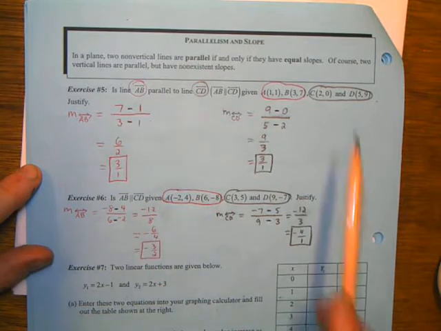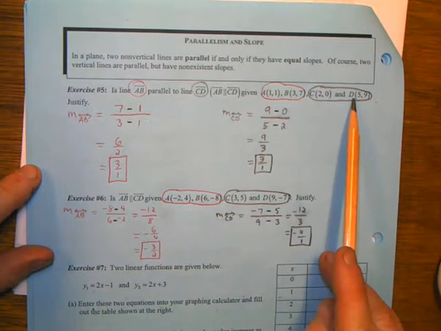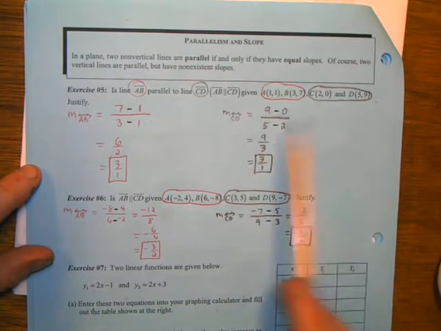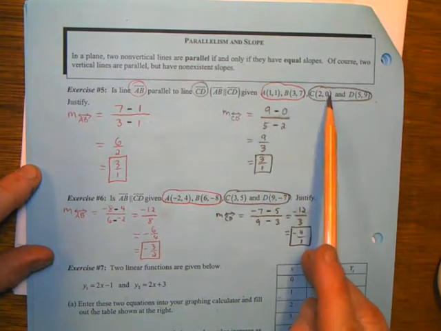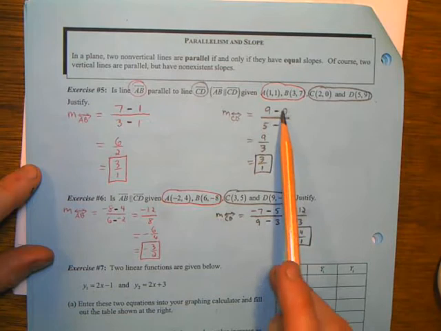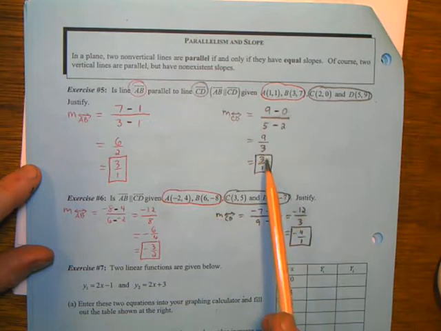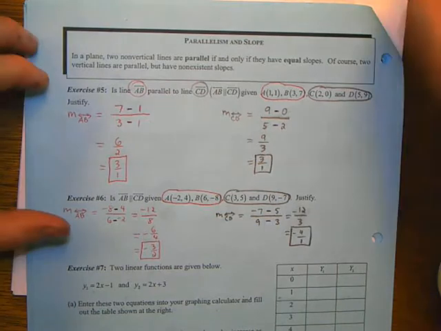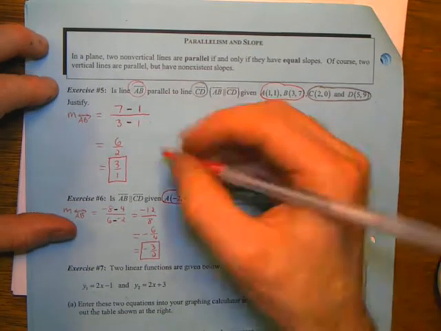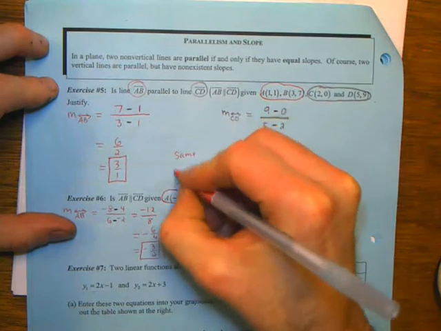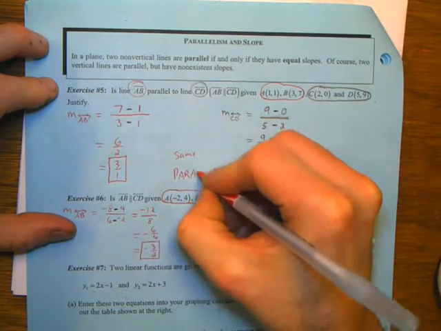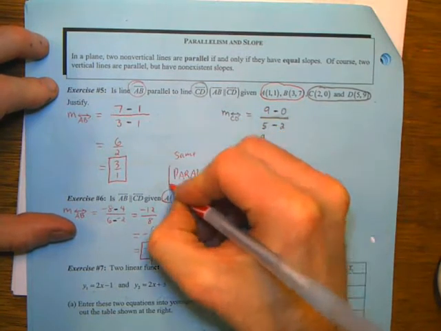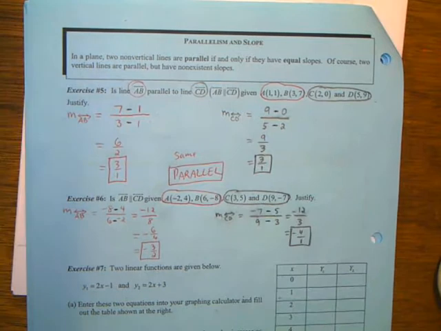I take my other points, C and D, line CD. If I take my 9 and my 5 first, my 0 and 2 second, 9 minus 0 is 9, 5 minus 2 is 3, reduces to 3 over 1. They each have a slope of 3, or 3 over 1, either way. So because they are the same, that means that they are parallel. So I will write that in here. Parallel. That's our answer.